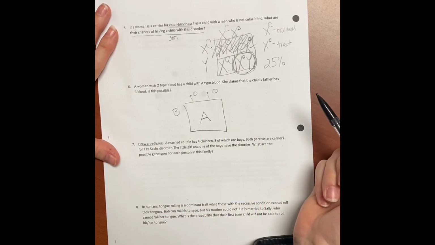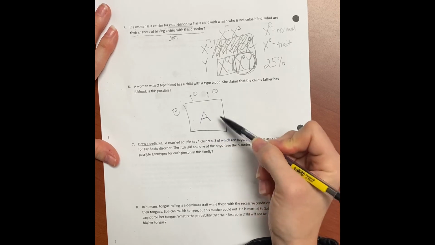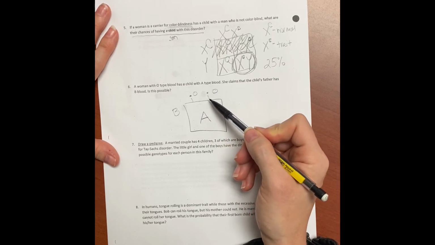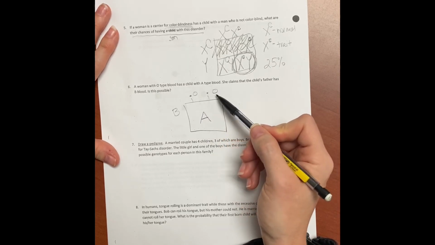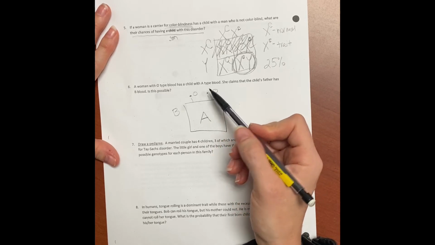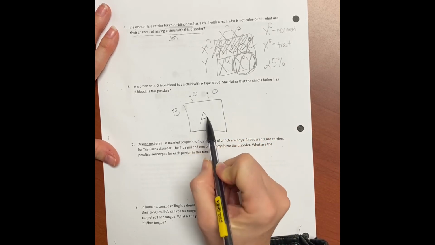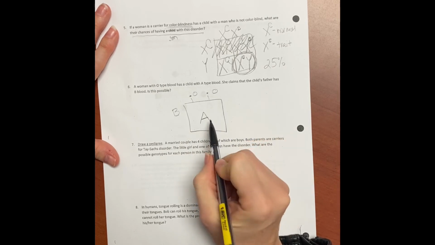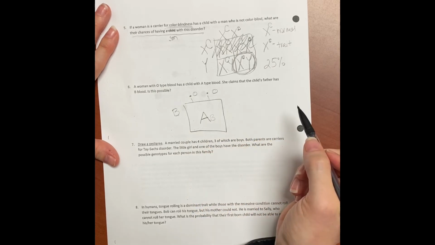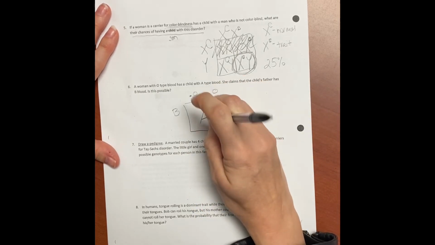Is this possible? And you can look at this and see, if she gave him an O, that means she gave him nothing on her blood. There's no alleles on that blood type. If he is a B, he has to give a B to this child. So if he gave that, then this child would be AB or it would be B. So this is not possible.